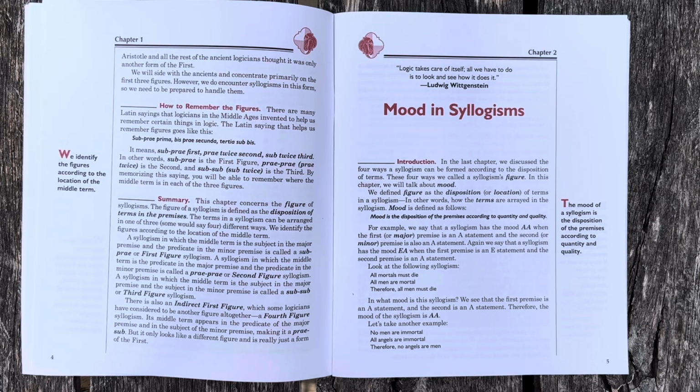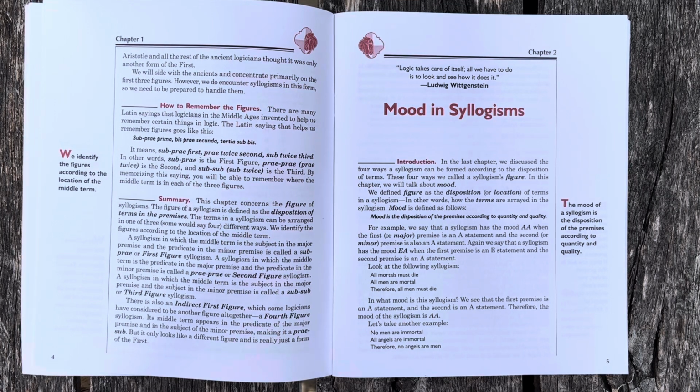How to remember the figures. There are many Latin sayings that logicians in the Middle Ages invented to help us remember certain things in logic. The Latin saying that helps us remember figures goes like this: sub pre prima, bis pre secunda, tertia sub bis.